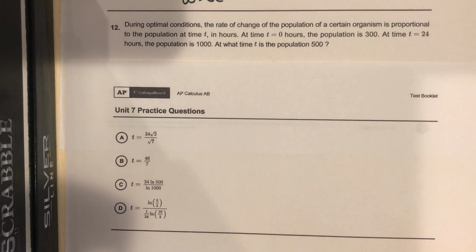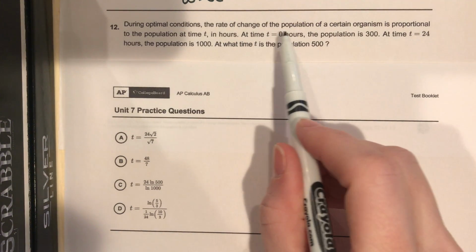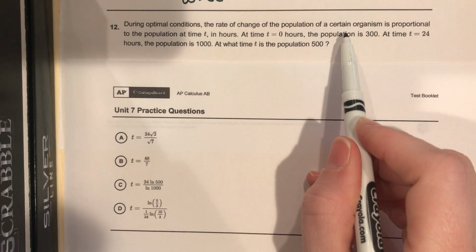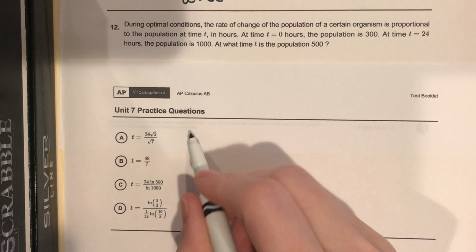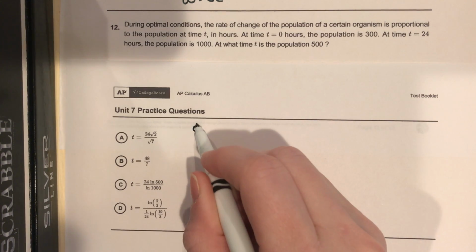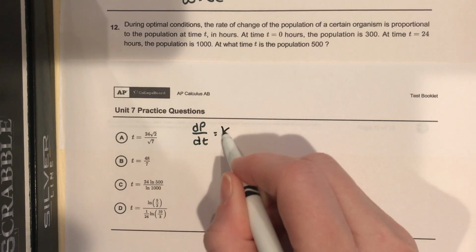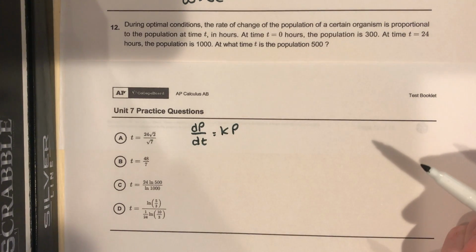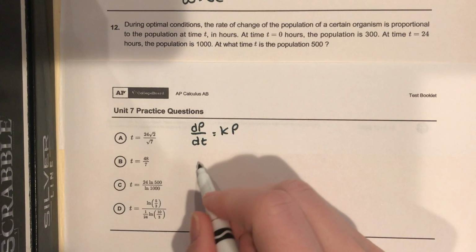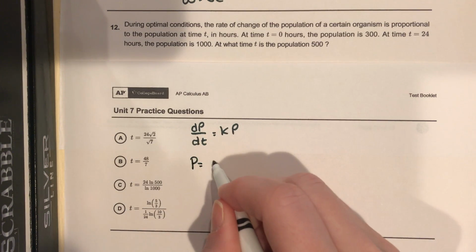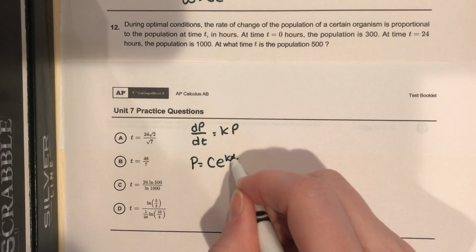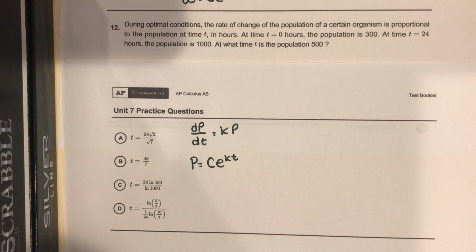Okay, so I'm going to make a list here. So first off, they say the rate of change of the population of a certain organism is proportional to the population. So dP/dt, the rate of change of the population, is proportional to the population. Now I know already if I solve this, I'm going to get P equals Ce to the kt. So I'm just going to skip to that step.